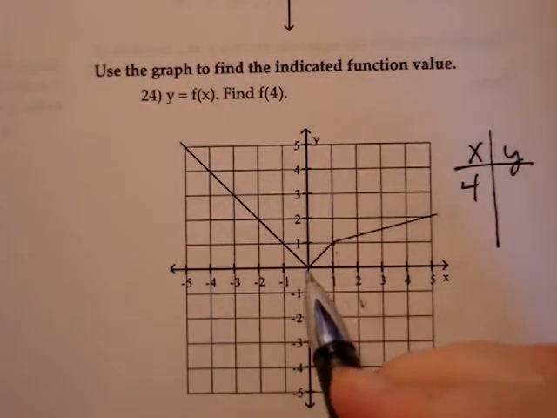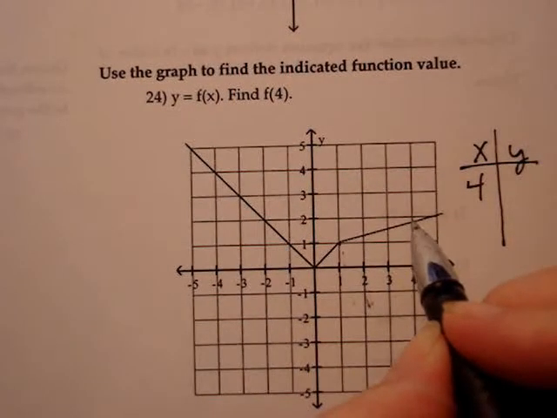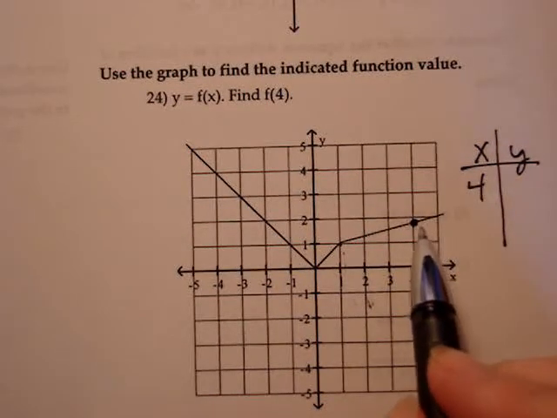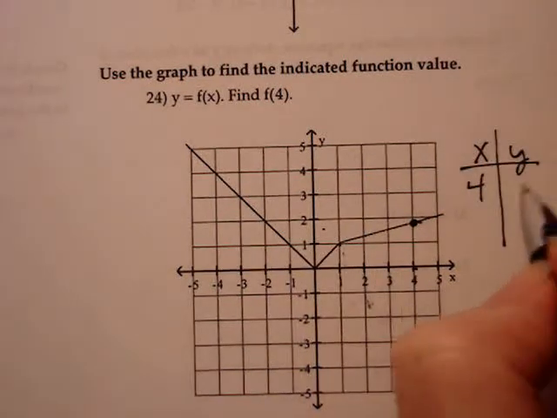Okay, well that's easy. We come over here and we go, well, here's where x is 4. Let's go up to the graph. There's the point on the graph where x is 4. What y value is that? Now make your best guess here. I'm going to guess 1.8.